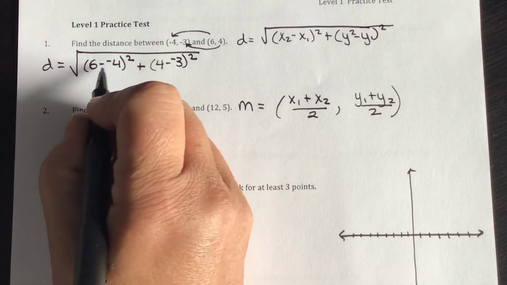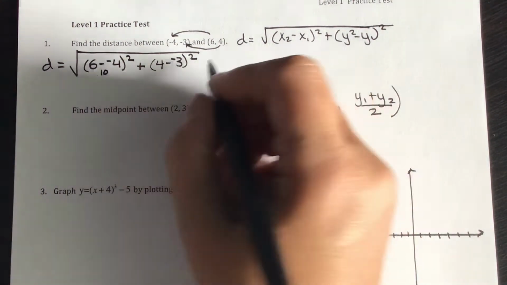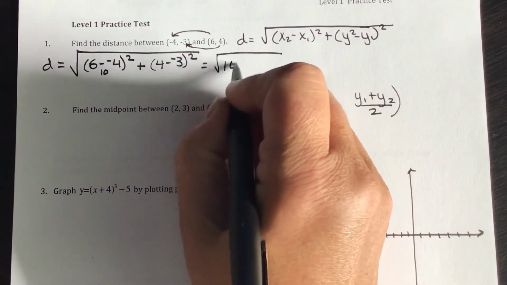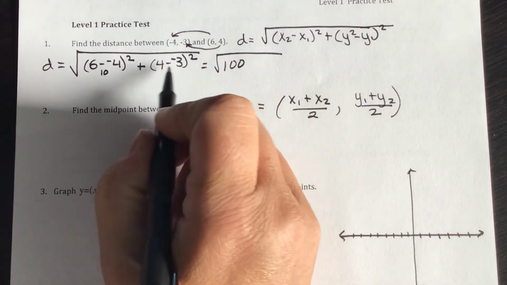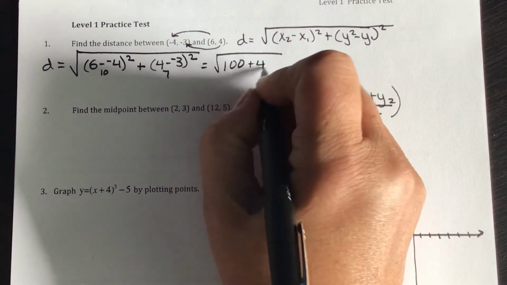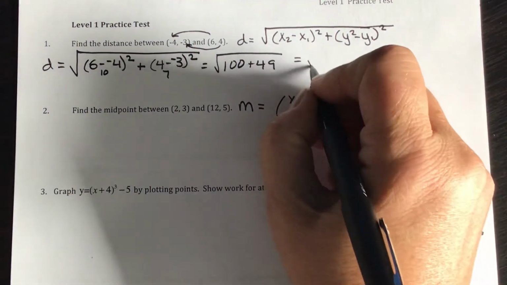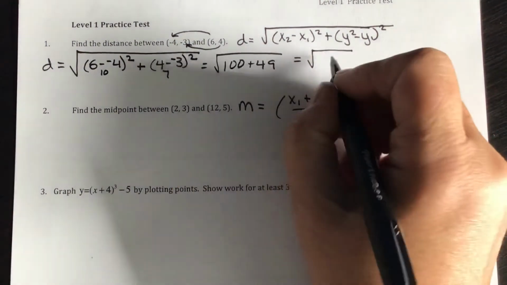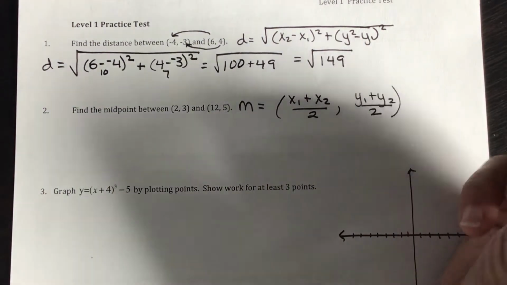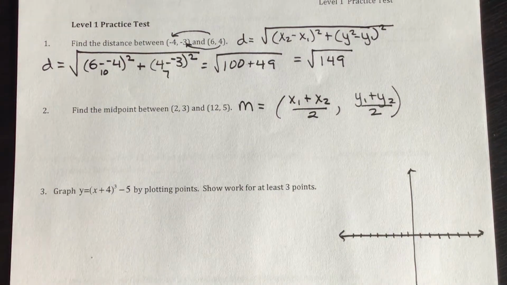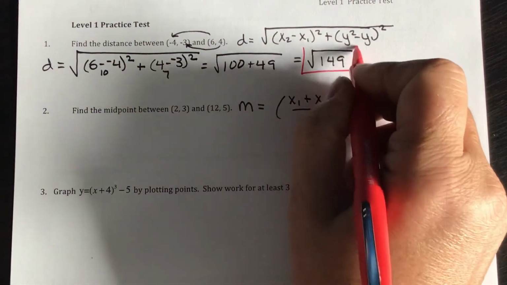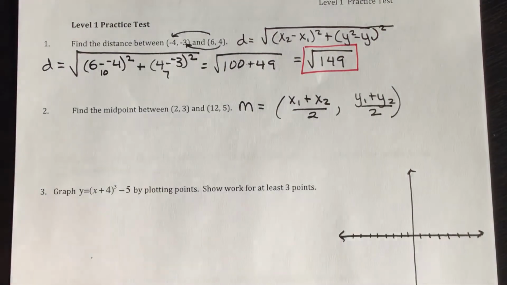So this becomes 10, and 10 squared is 100. And this becomes 7, and 7 squared is 49. If I add these up, I have 149, and that is in simplest form. I'm not able to find any perfect square factors that go into 149, so that is the solution.